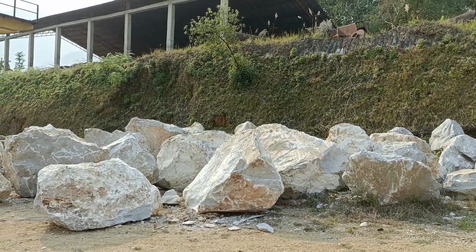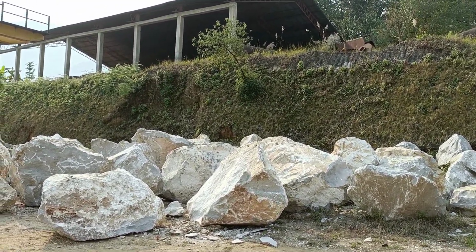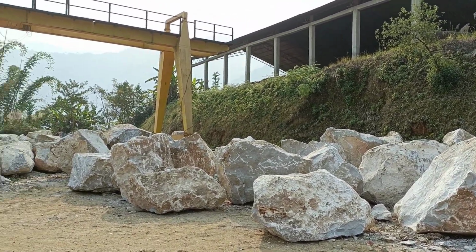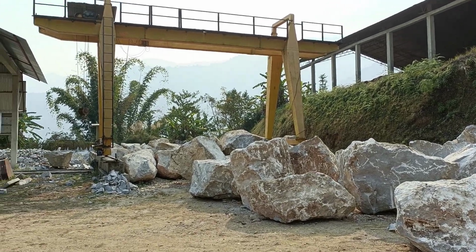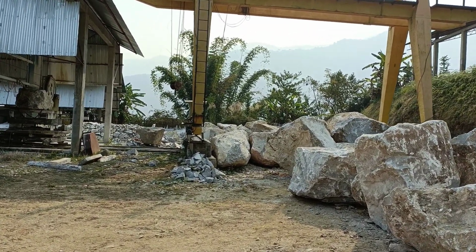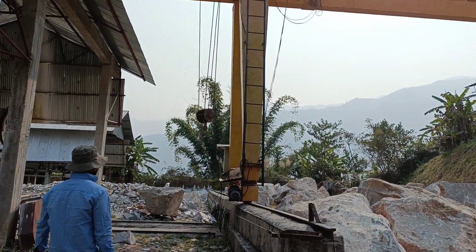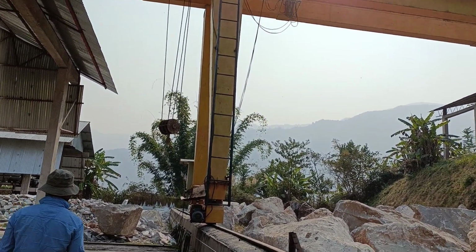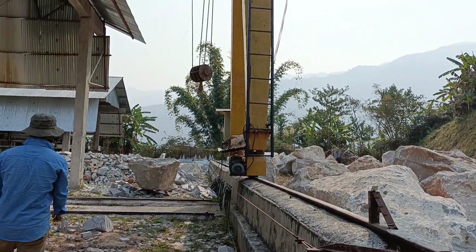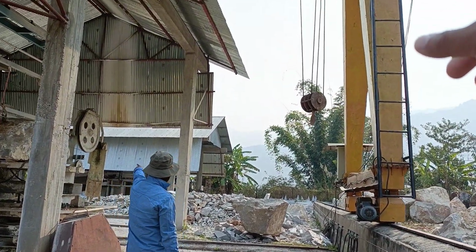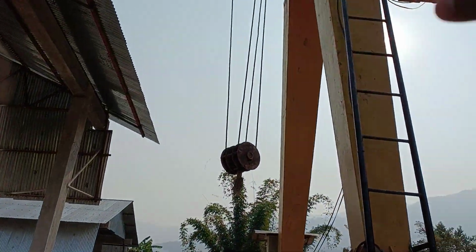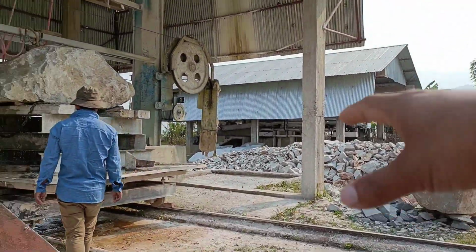Okay, from that extraction area. So this is the raw material, limestone. So let's have a look at some of the production process. They will pick up the stones, the limestone, through the crane, right? Chain. So this chain will pull up the stones and put them above here.